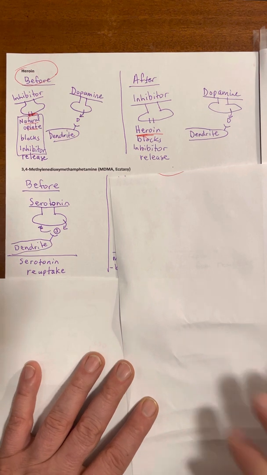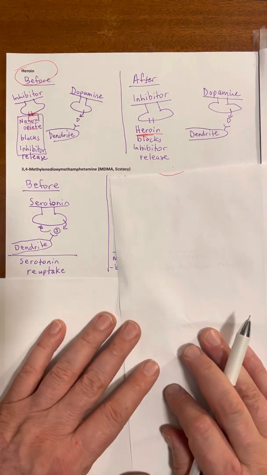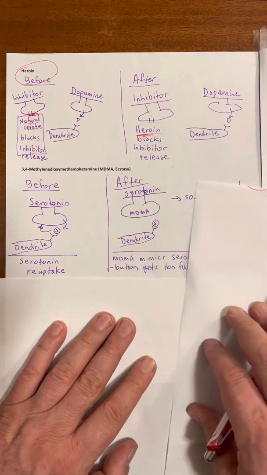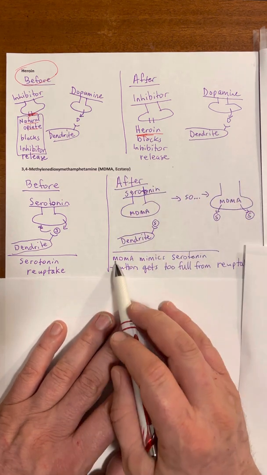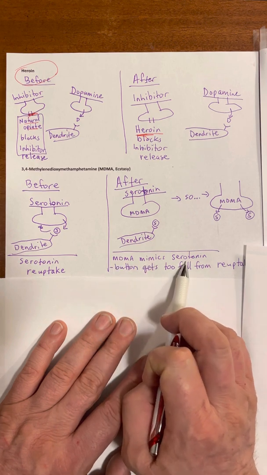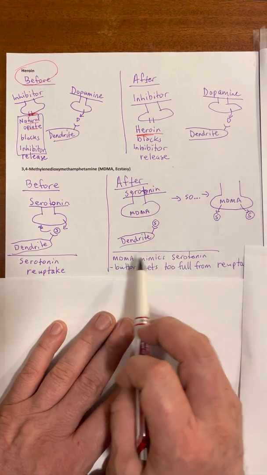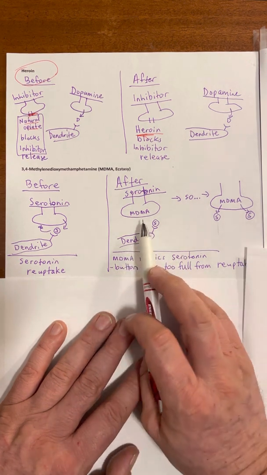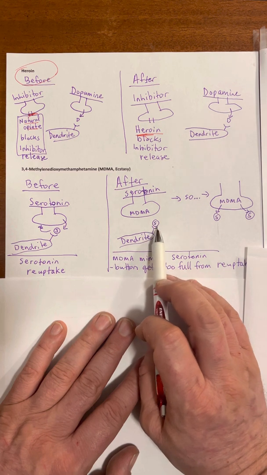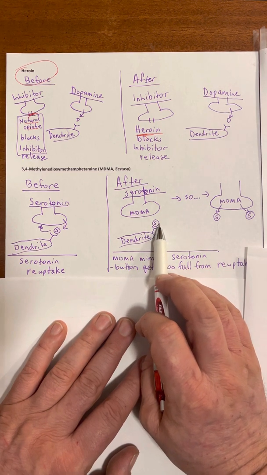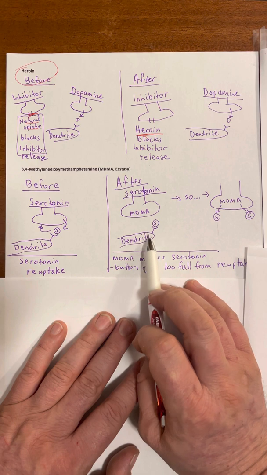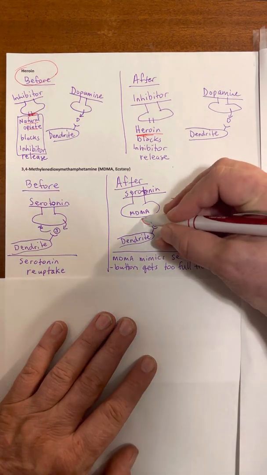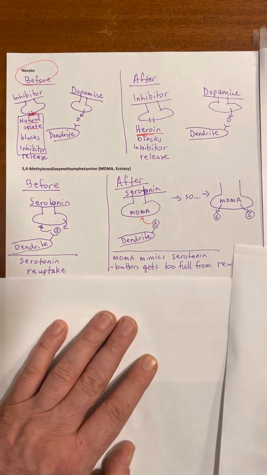But then the user ingests ecstasy, they ingest the MDMA, and so the after effect is going to be that now the MDMA is going to mimic the serotonin, right? So this is basically the same thing as what would happen with the methamphetamines. So you have this serotonin molecule that's been stimulating a dendrite. It's supposed to be taken back up into the terminal button that it came from.